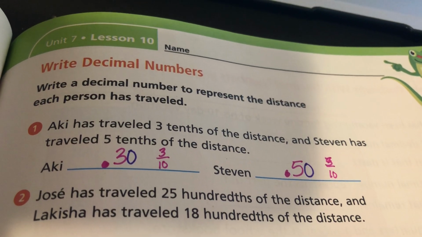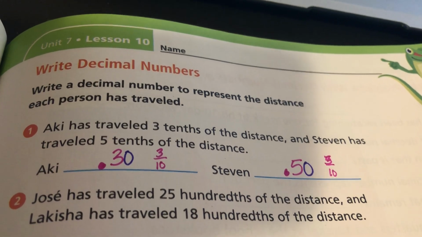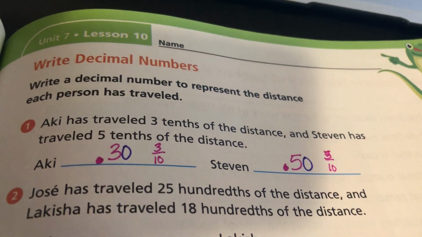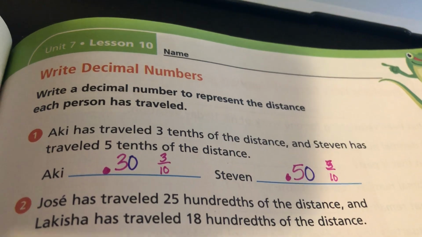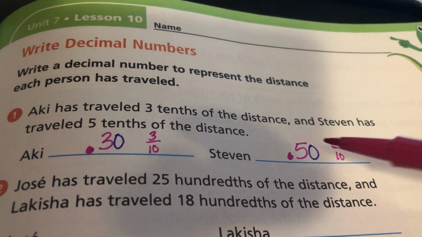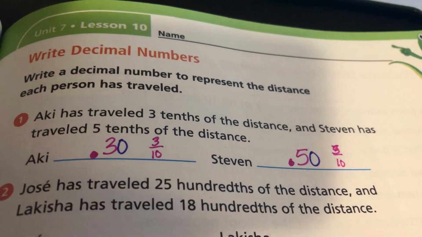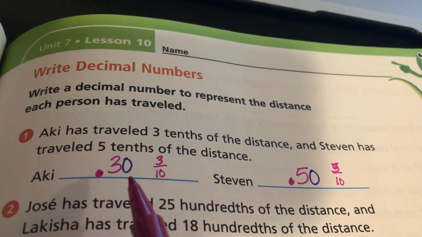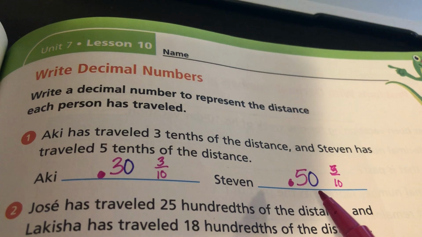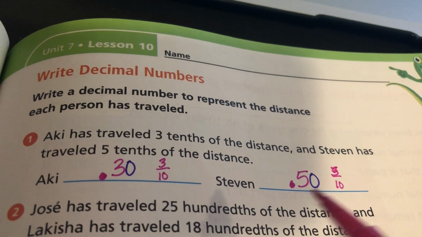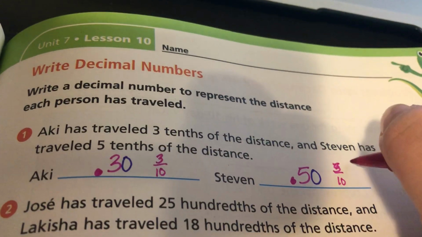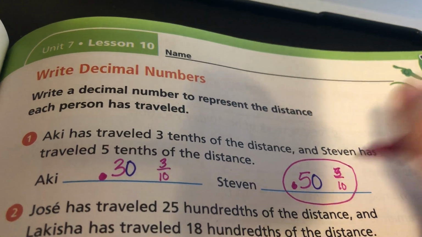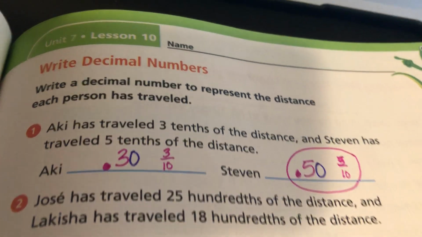Adding that 0 after is just saying that we have no hundredths. That's fine, it's just making it so that we can compare it with money in mind. So this looks to me like 30 cents, and this is 50 cents. So which one is more? Again, Stephen. So I'm going to go ahead and circle this one because I know that Stephen traveled more.